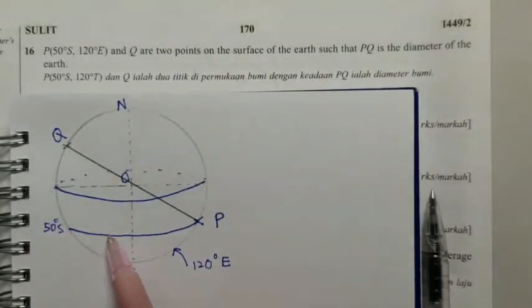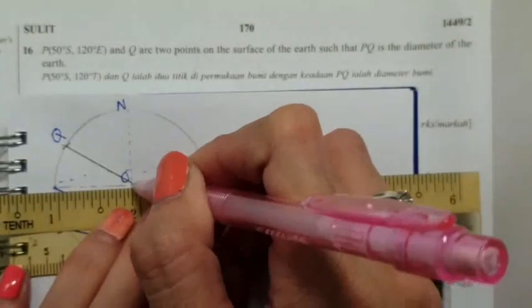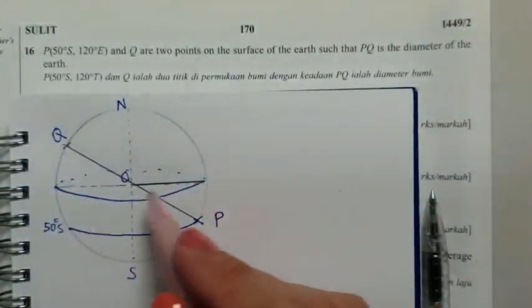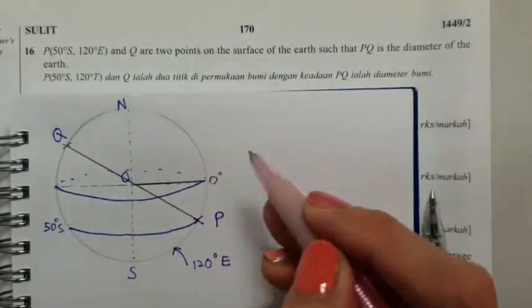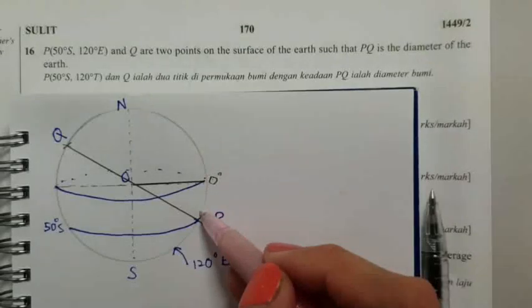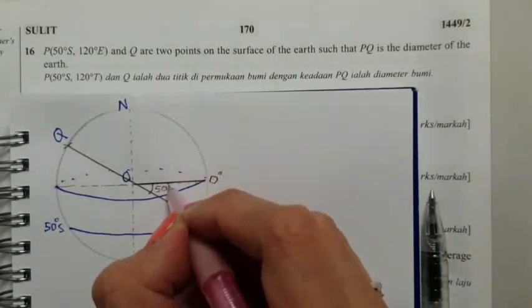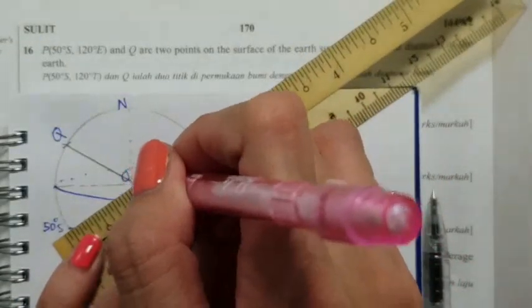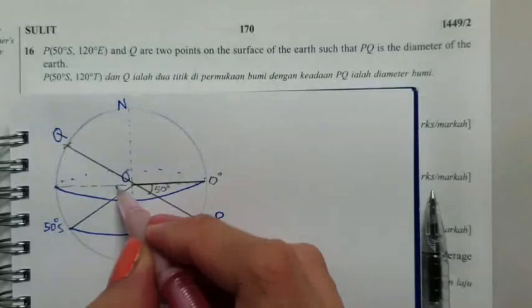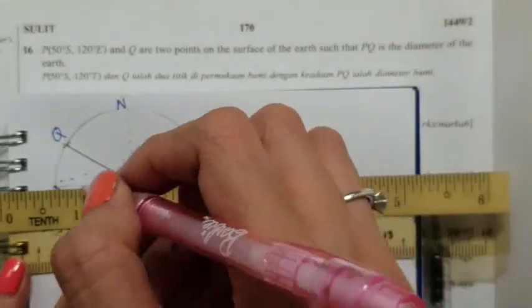Since this is 50 degrees south, how do we measure this 50 degrees? We measure from the diameter of the Earth, the equator over here, because the equator is our 0. So you imagine from here, then you go down, so this will be 50 degrees. Now if this is 50 degrees, that means this is also 50, right? If you join from here to here, this is also 50.